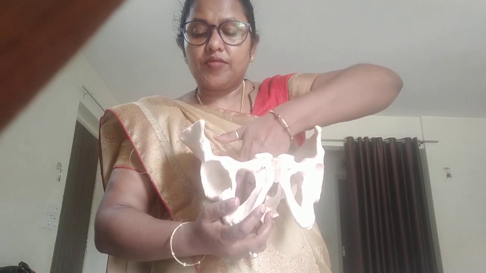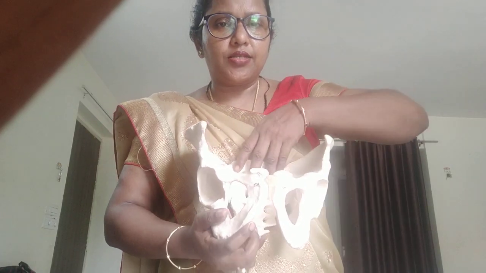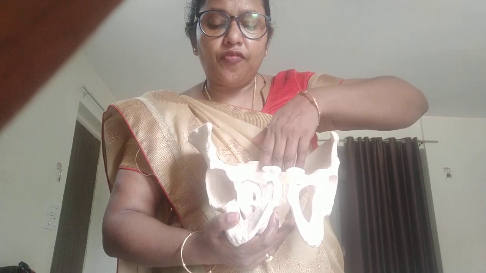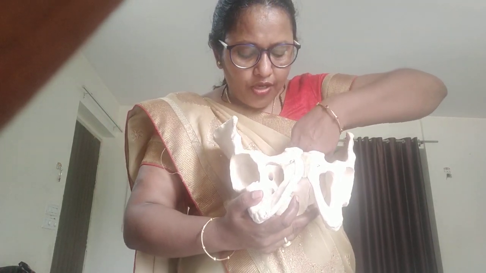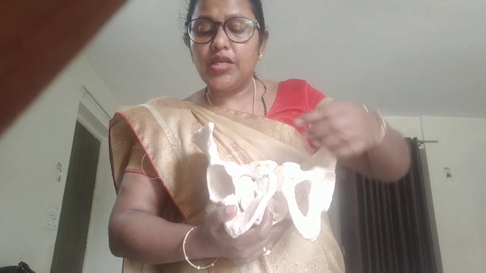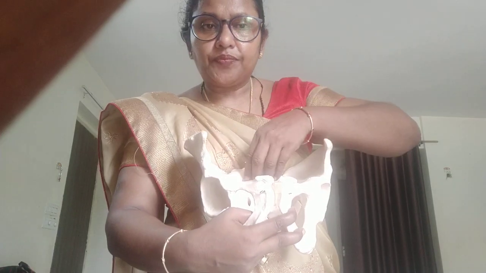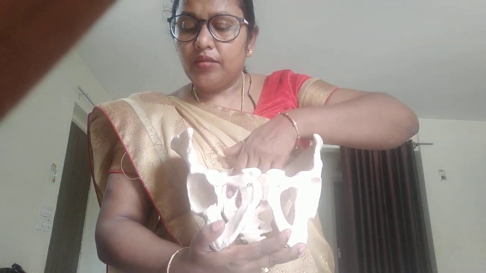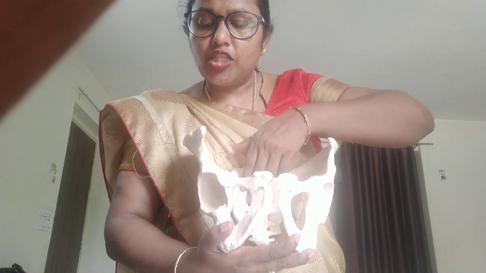Then comes the sacrum. The sacrum is a wedge-shaped bone consisting of 5 fused vertebrae: 1, 2, 3, 4, 5. The upper border of the first sacral vertebra juts forward and is known as the sacral promontory.